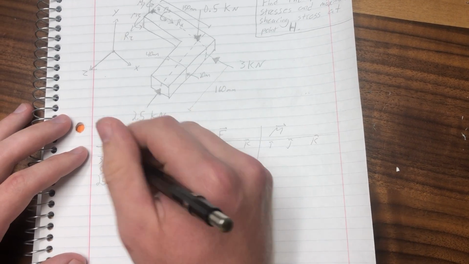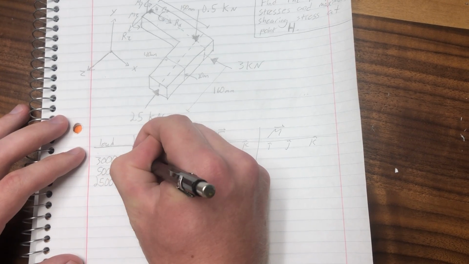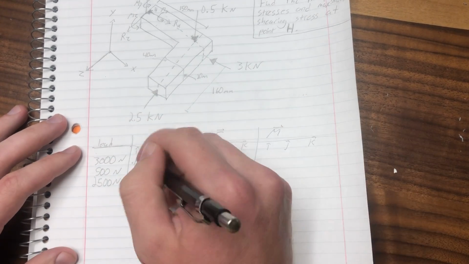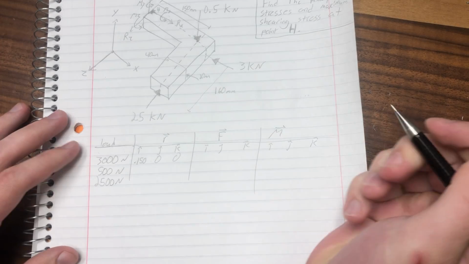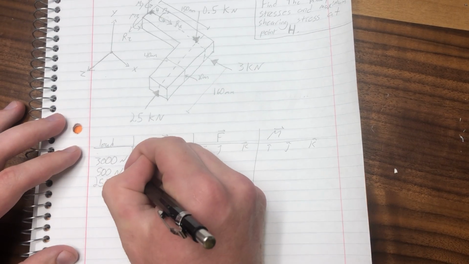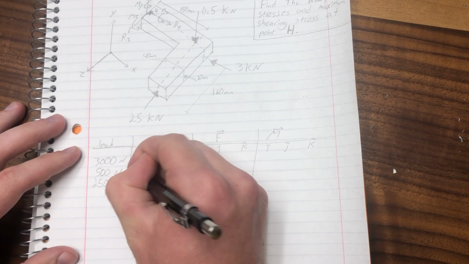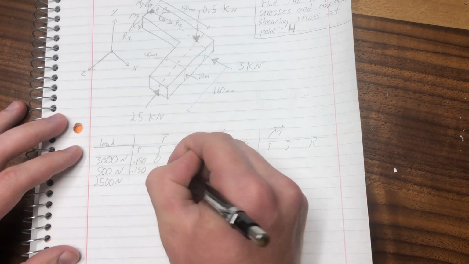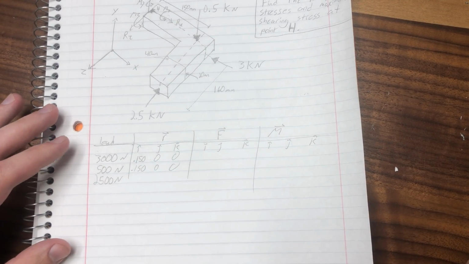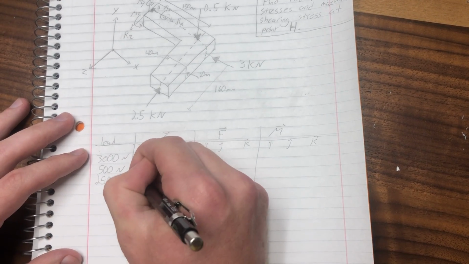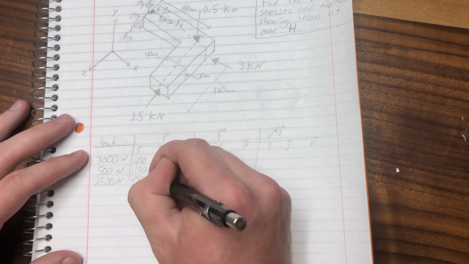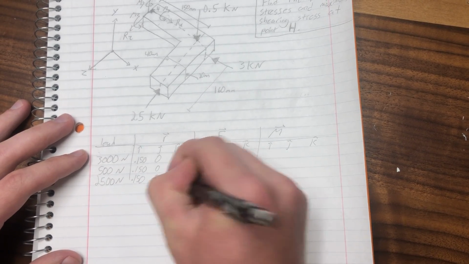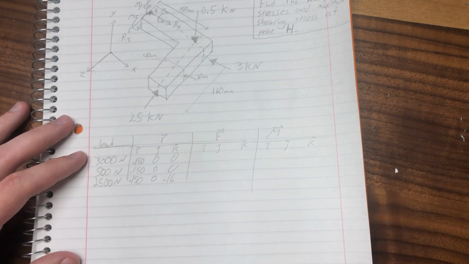So the position is going to be 0.15 meters in the x, 0 in the y, 0 in the z. Same thing for the next one, 0.15, 0, and 0. And then for the last one, it's the same. It's 0.15 meters, 0, but then it's 0.16 down this way.